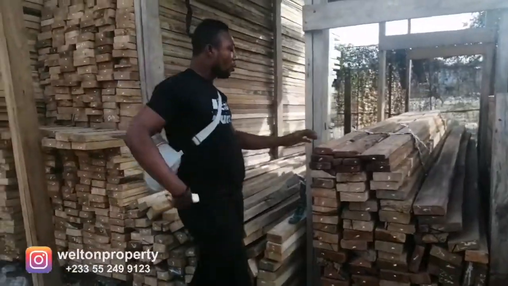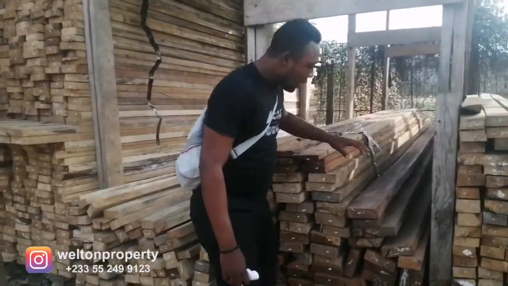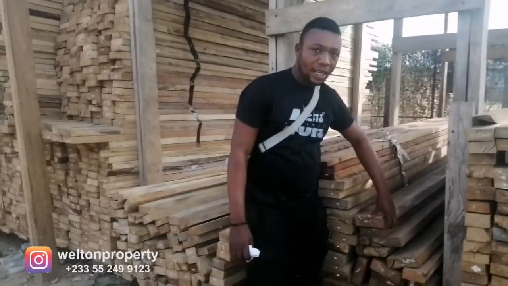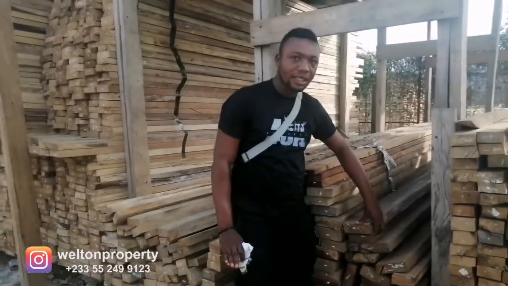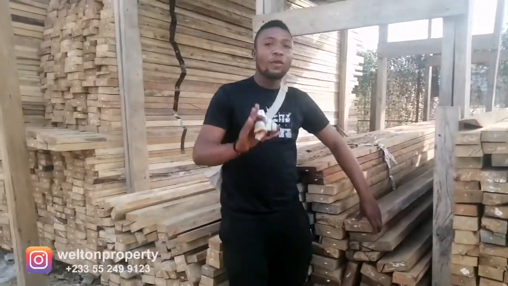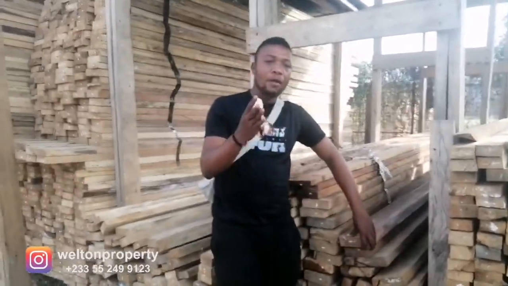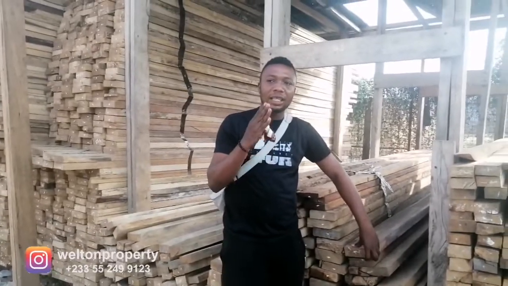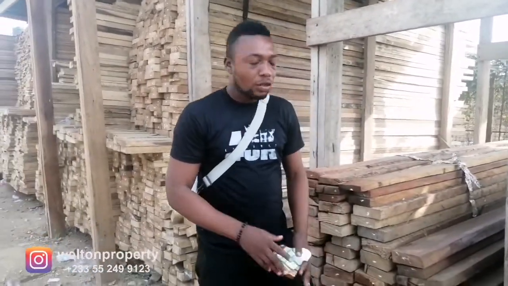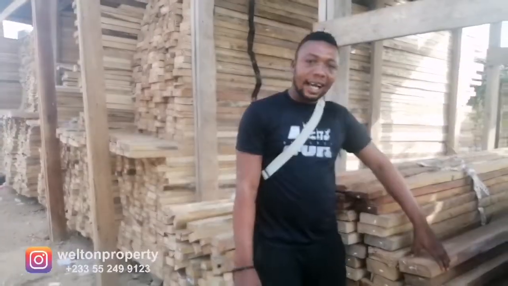So we are moving to the next one, the Danta sawmill cut. What is that one used for? That one also is used for roofing, because we have 3 types of sawmill cut that are very good quality for roofing. The first one that I showed you was the Isa sawmill cut. So next is the Danta sawmill cut.